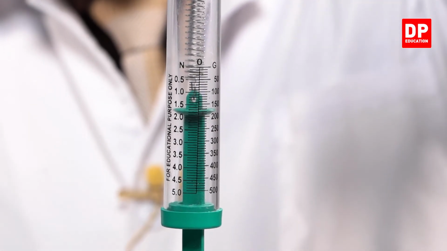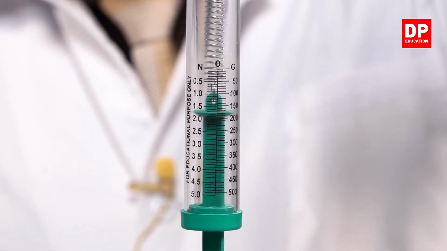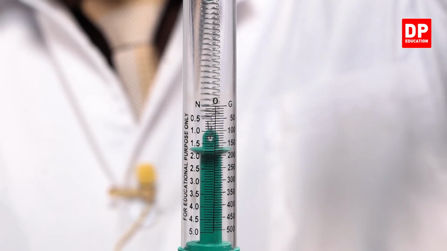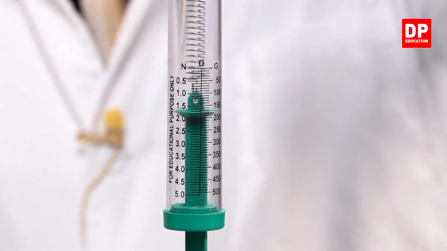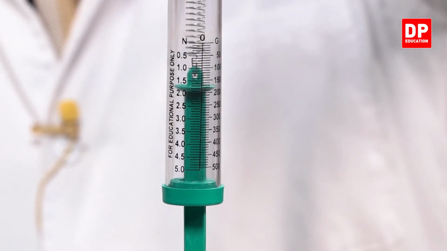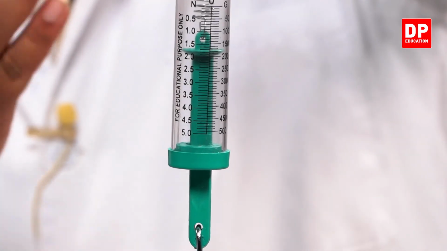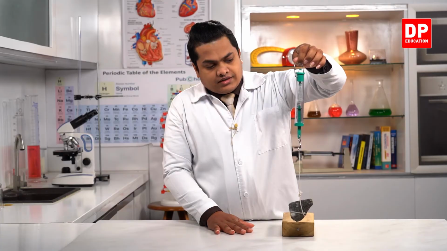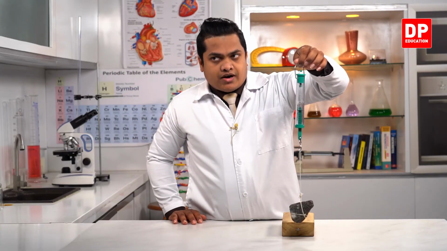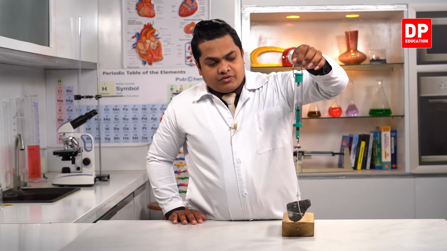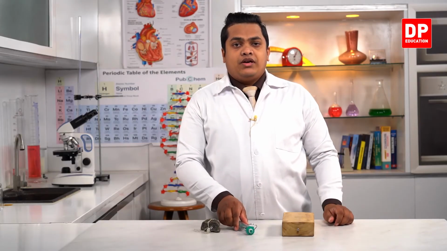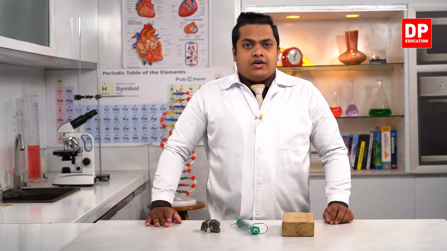And you can see that the reading of the spring balance has moved up to, how much in newtons? It has a reading of around 1.8 newtons. So the rock over here is showing a reading of 1.8 newtons. That's the gravitational pull. The gravitational force acting towards the earth is pulling this rock at a force of 1.8 newtons. So my dear children, our first reading, the gravitational pull given by the rock, was 1.8 newtons.